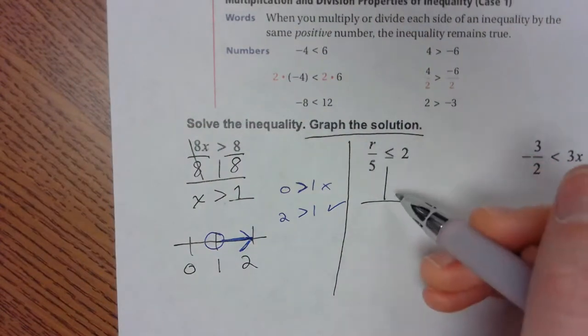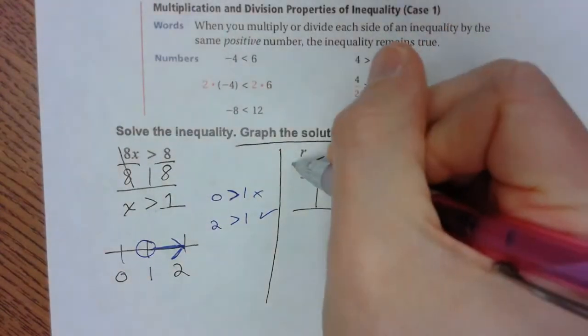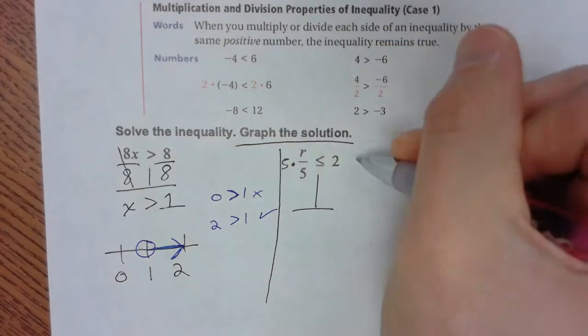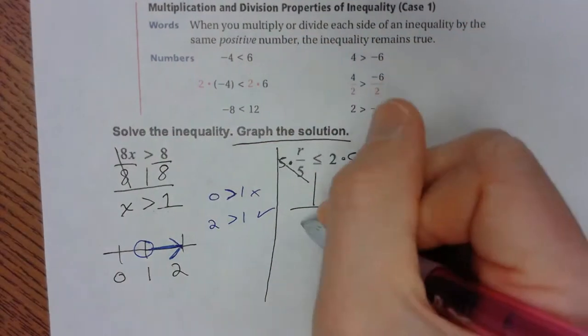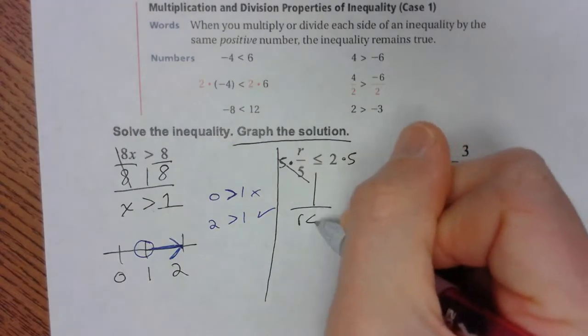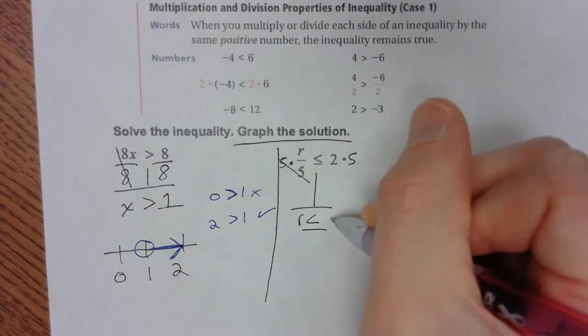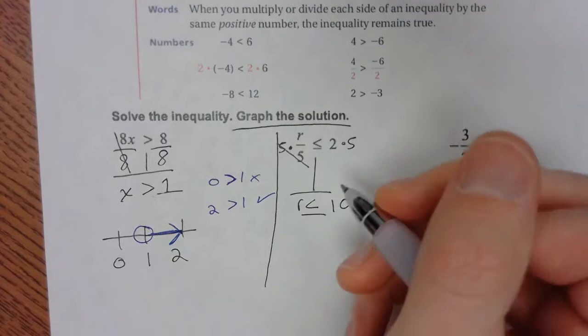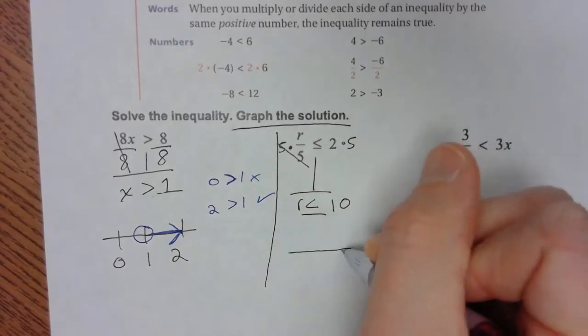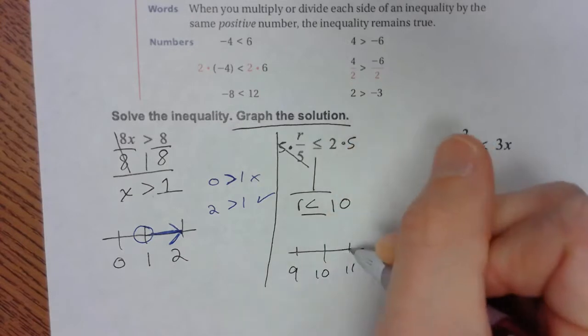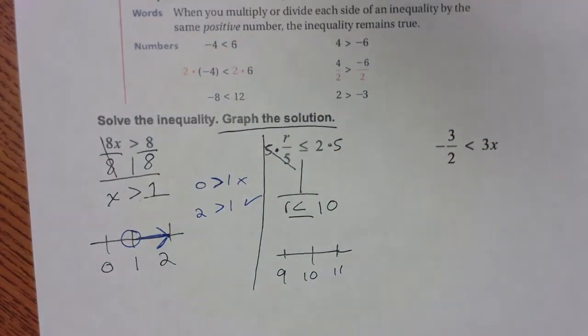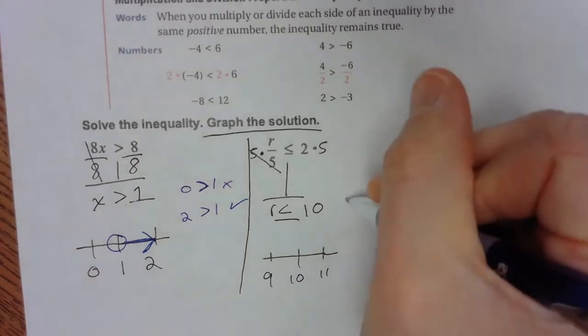I'm dividing by 5. Inverse of dividing by 5 is multiplying by 5. Whatever I do to one side, I do to the other. My 5's cancel. I bring down your variable, bring down your inequality. 2 times 5 is 10. And we draw our graph. Okay, so I'm going to replace my two outside numbers with r.